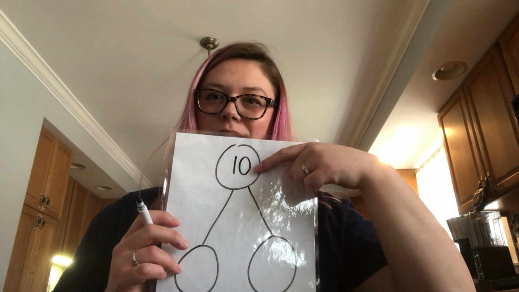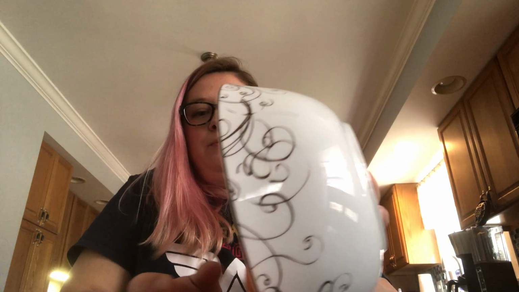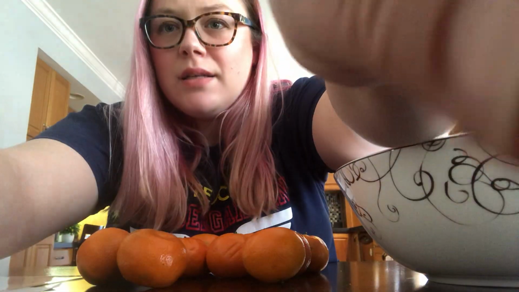Do you want to see my bears? It's really silly. My bears are clementines. It was what I could find, and that's what you do when you're learning at home. You make use of what you have. Okay, so I have 10 bears.